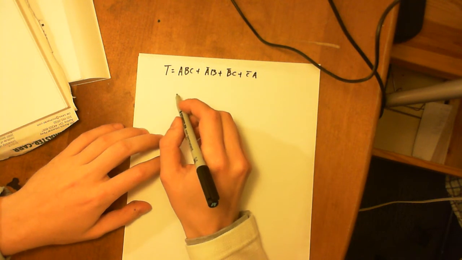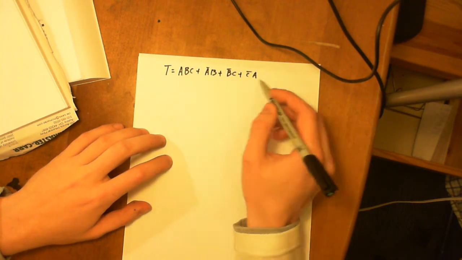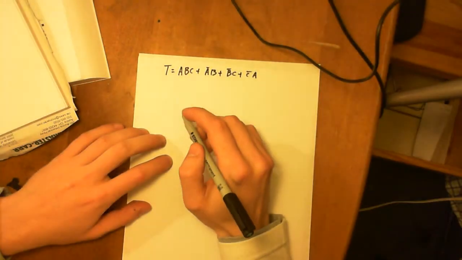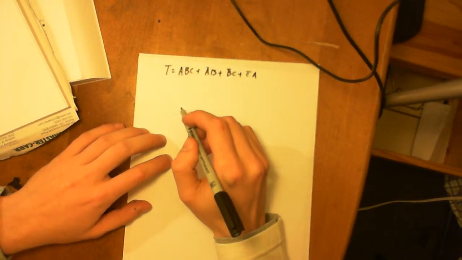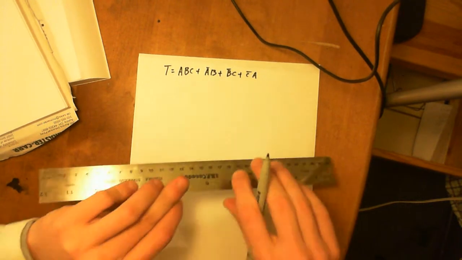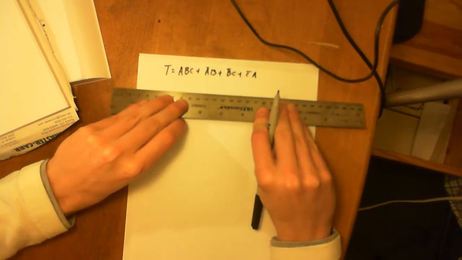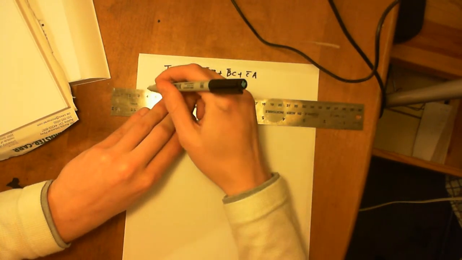We're going to use the generalized consensus method. You can see here that if we were trying to work this out algebraically, it's not so straightforward. So we're going to use the generalized consensus method to reduce this to its prime implicates.